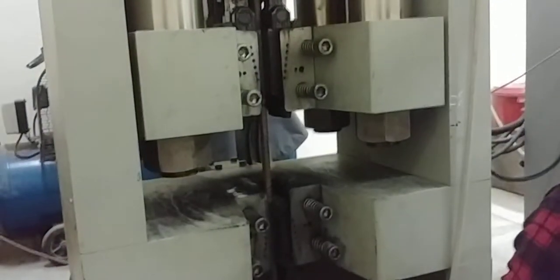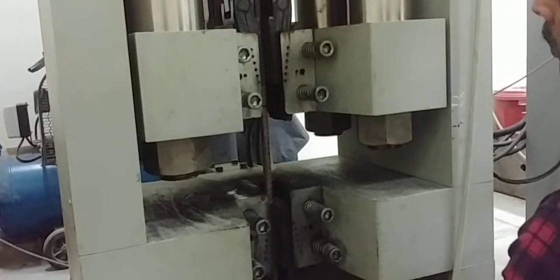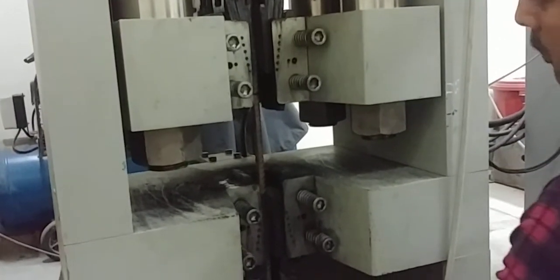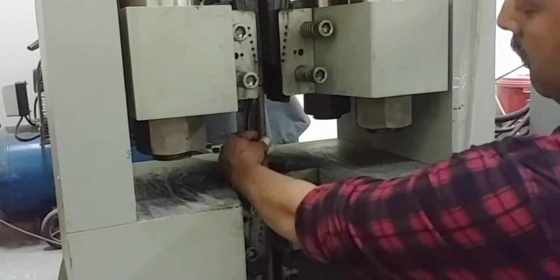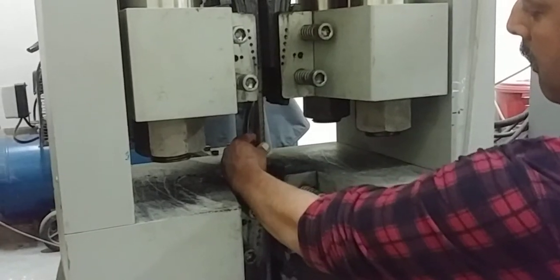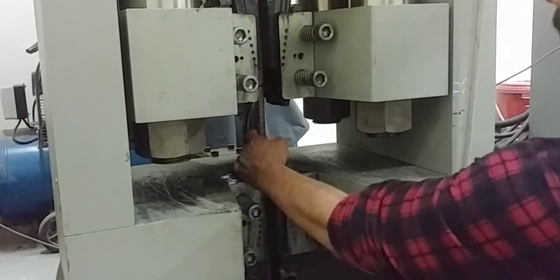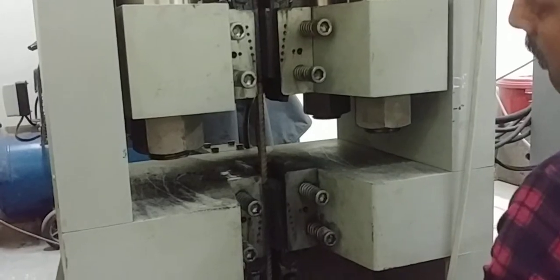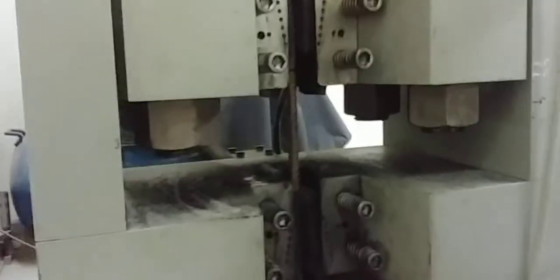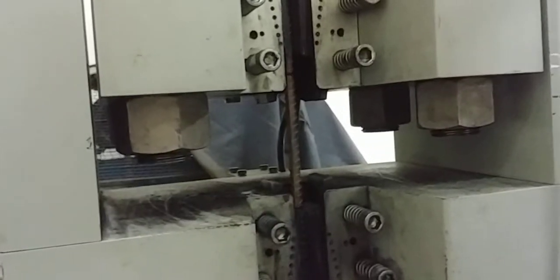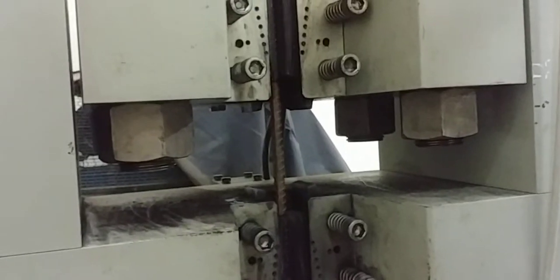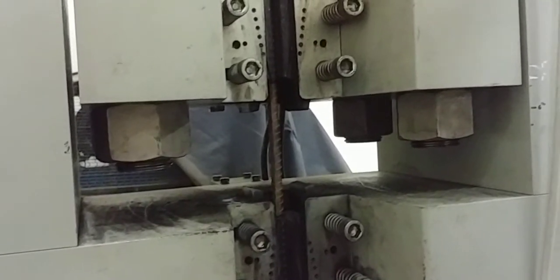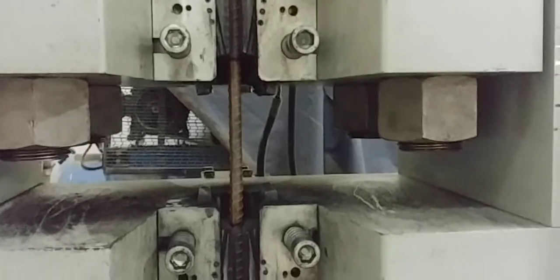So with the help of that panel button, we are adjusting the gauge length of the steel bar inside the jaws. Okay, so the specimen is placed between the jaws.